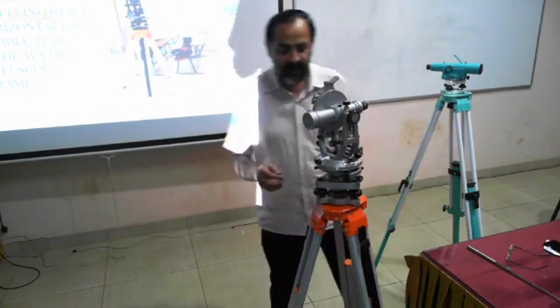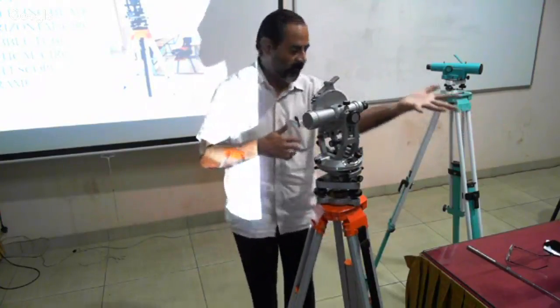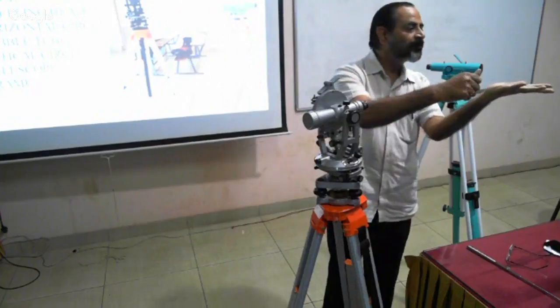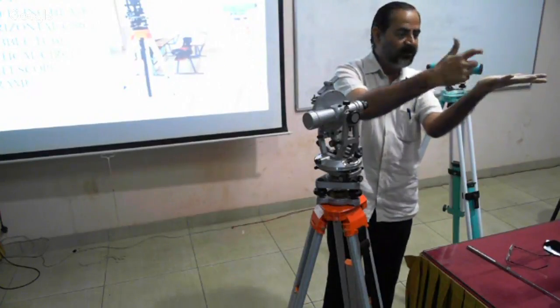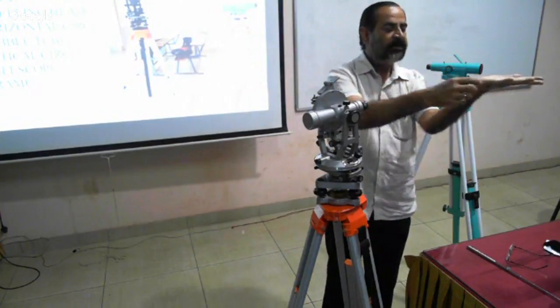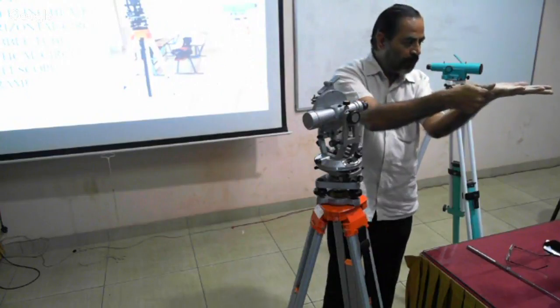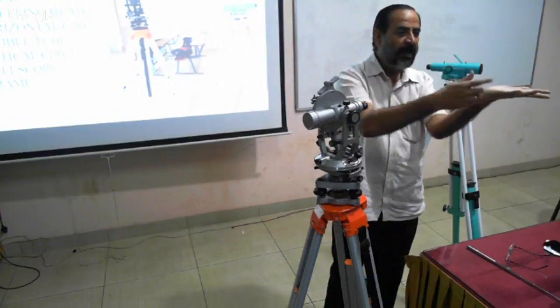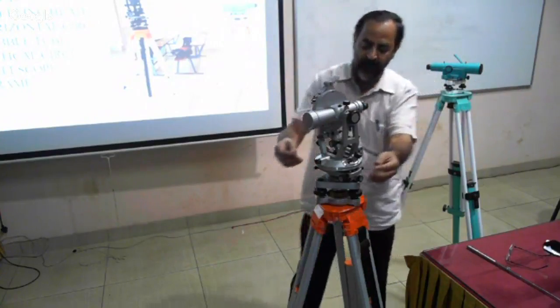Lower clamp screw means the movement of this lower plate is restricted by a clamp screw. It is the main clamp screw of the horizontal circle. I will show you that here.